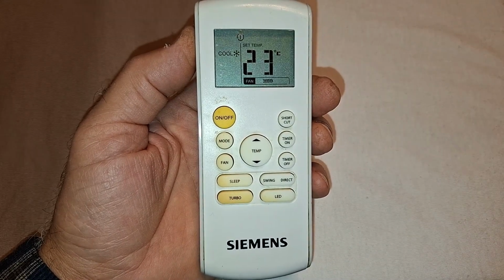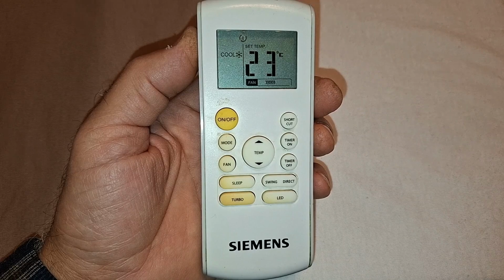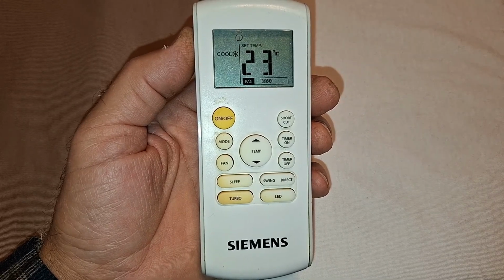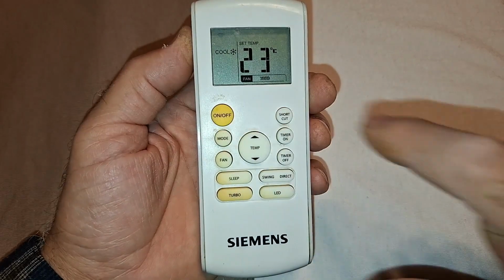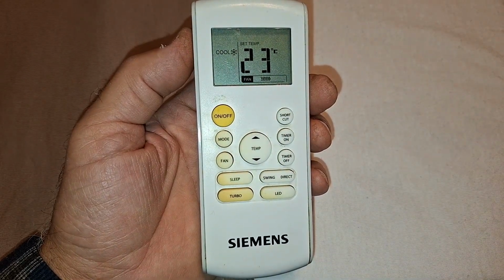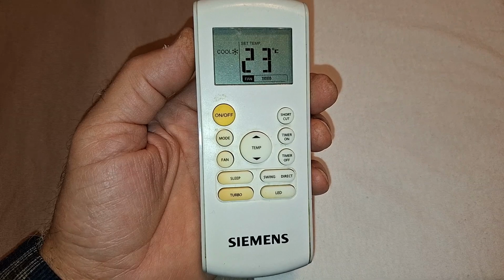The timer on button is for starting the air conditioner at a desired time. For example, we go to work at 8 a.m. and turn off the air conditioner. And we want it to start at 6 p.m. in the evening.